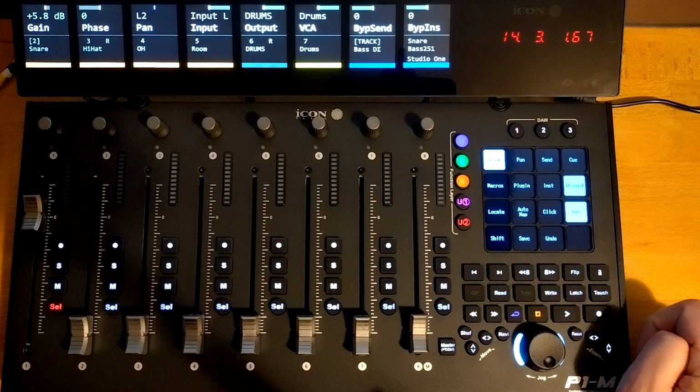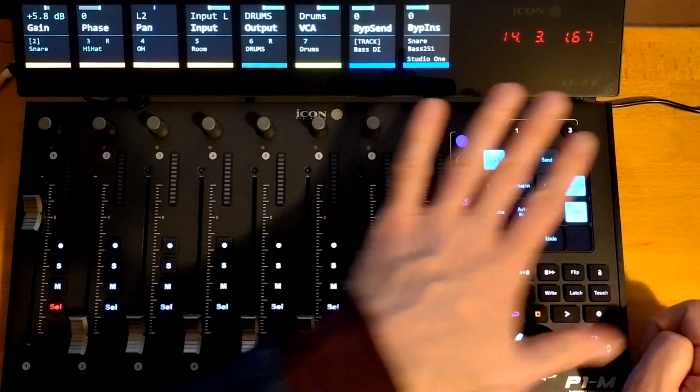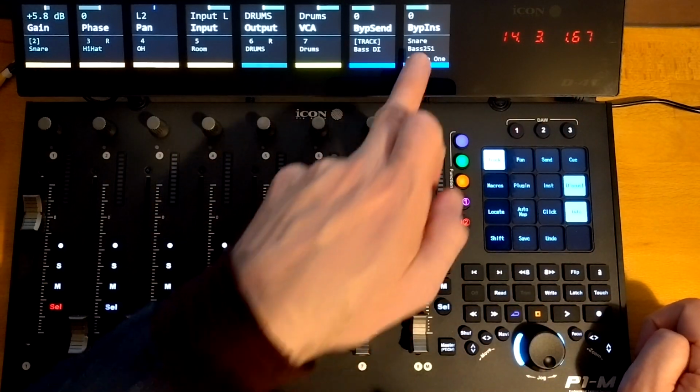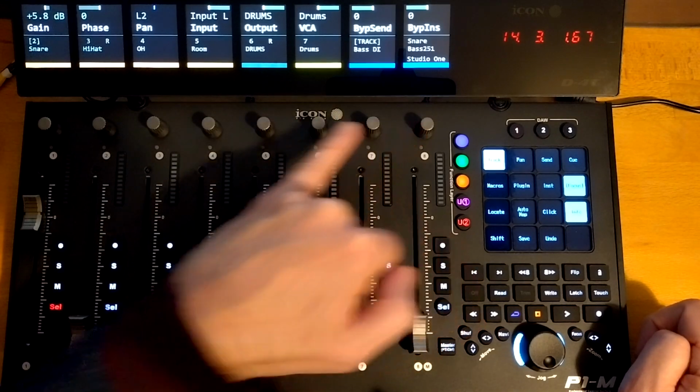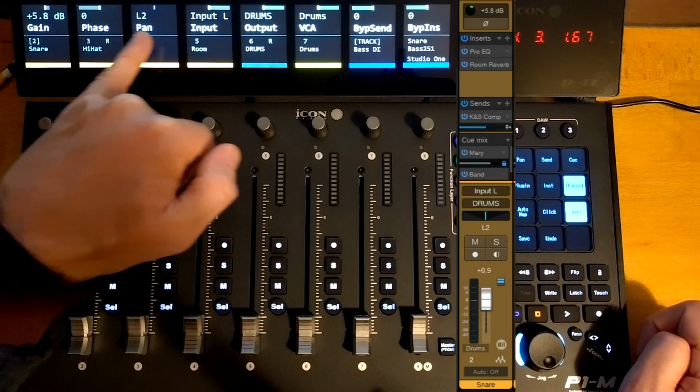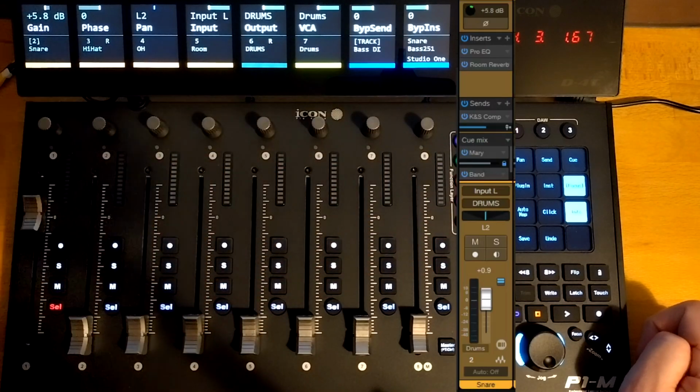So now we'll look at the track focus mode. If I engage focus mode, now we're looking at this snare drum. So the entire surface is now controlling only the snare drum track. Each rotary encoder does something different in this one, and you can see what it does by the second row. That tells you what function you're looking at.